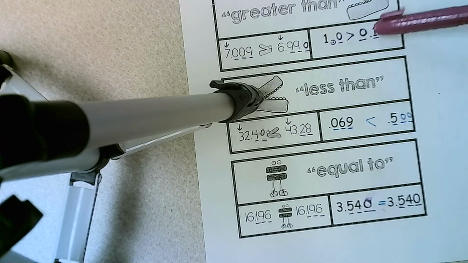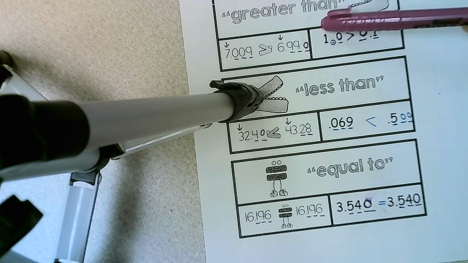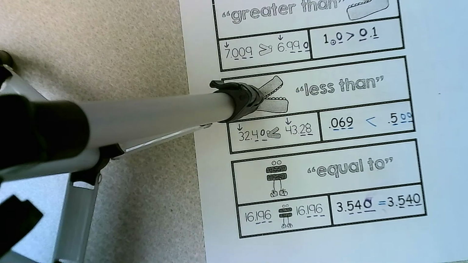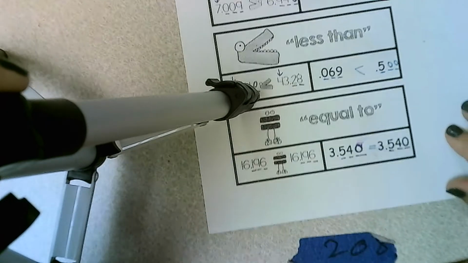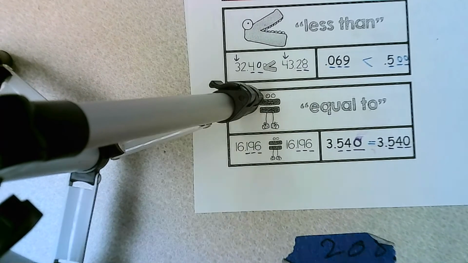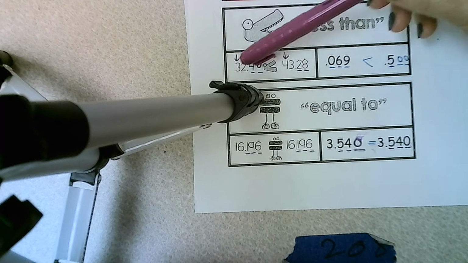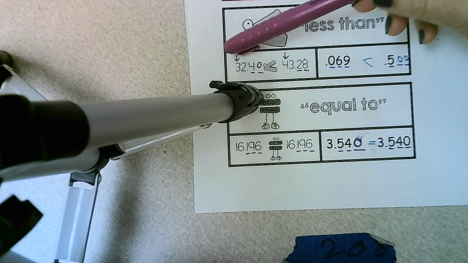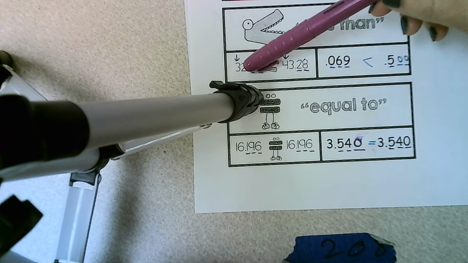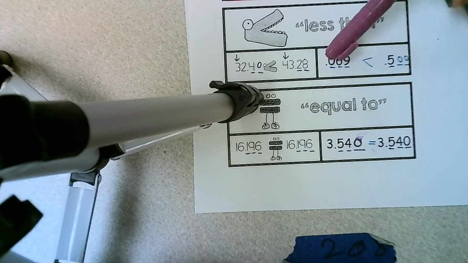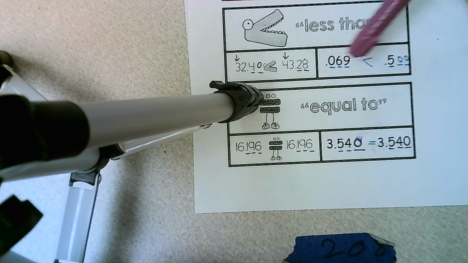1.0, 0.1. First place that is different is this. The 1 and the 0, 1 is greater. Then we move to less than. 32, 43. I look in front of the decimal first. The 3 is different from the 4, so it is less than. Left to right, 0.05. 0 is less than.